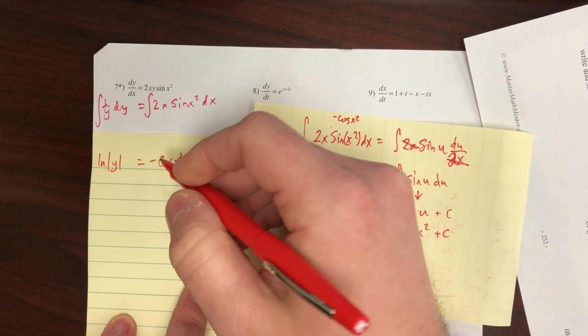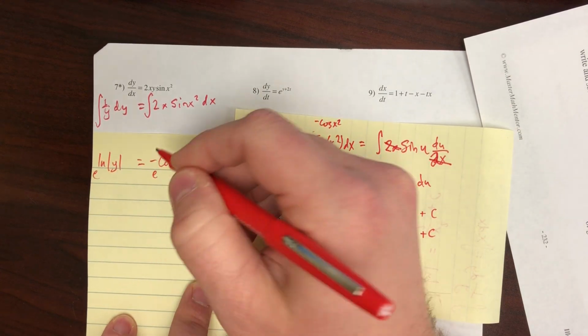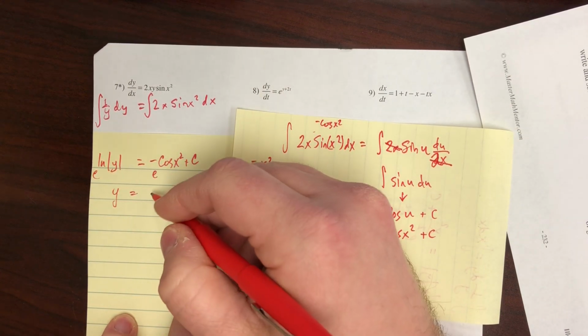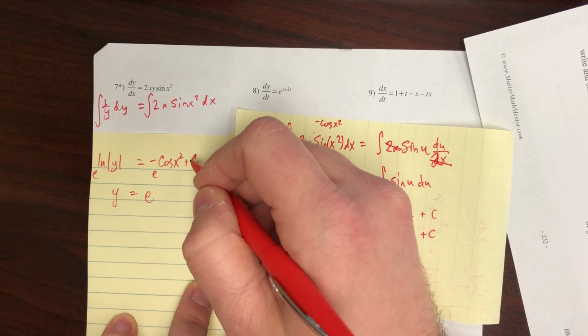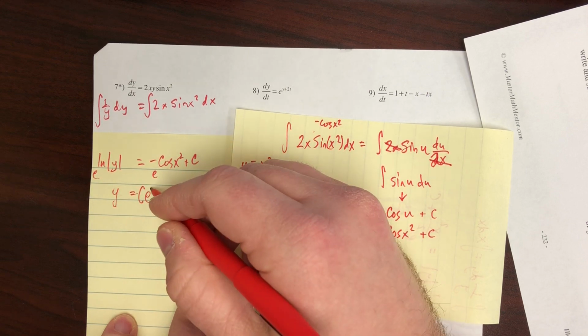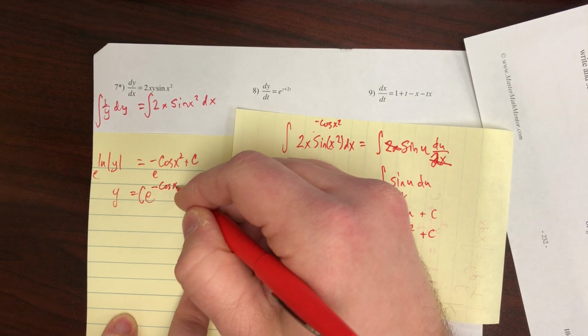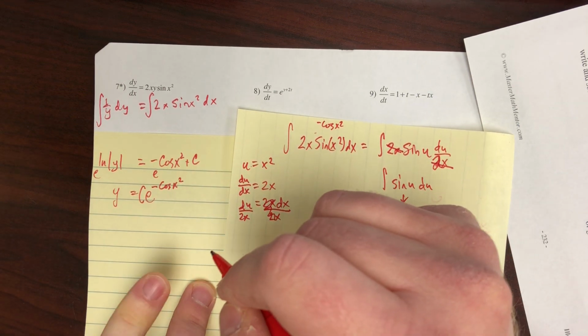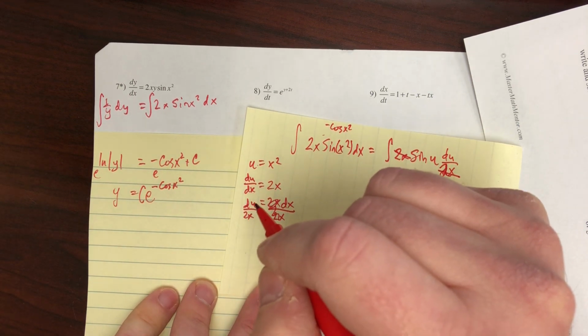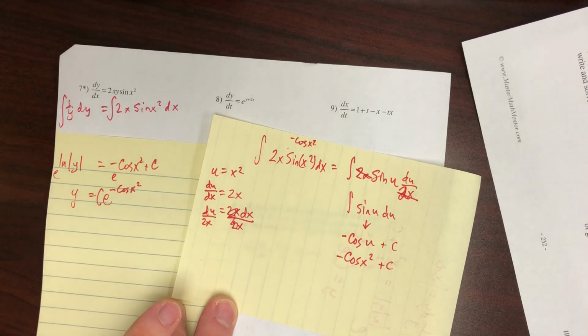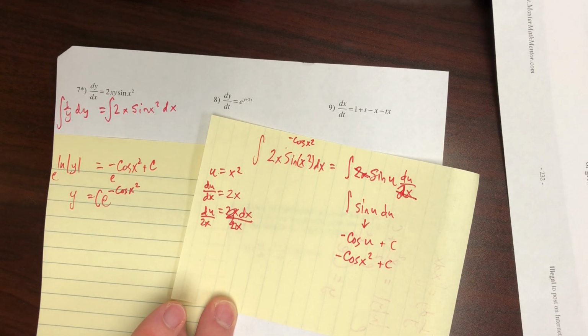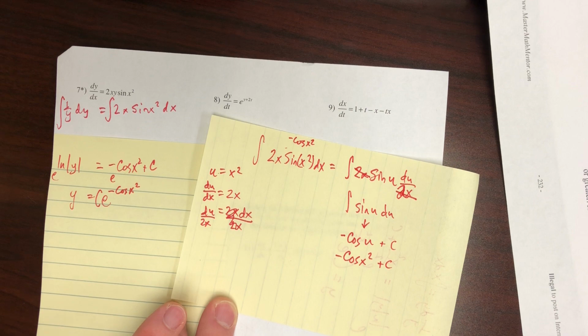All right, so then I'll e both sides. And I get y is equal to e to the negative cosine x squared plus c, right? So c comes out front: y equals c e to the negative cosine x squared. And I could write it like this. I know I've probably told you before, you're not supposed to leave negative exponents in the answer. When we get to differential equations, a little bit of this is like we don't care.